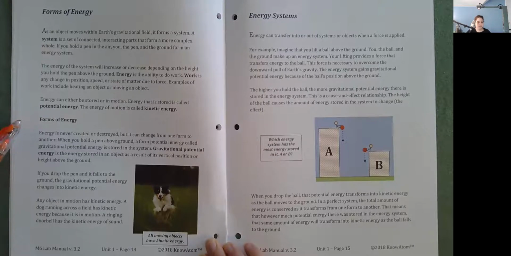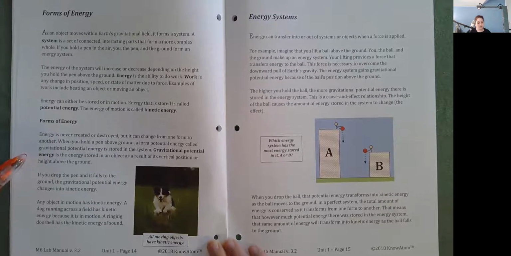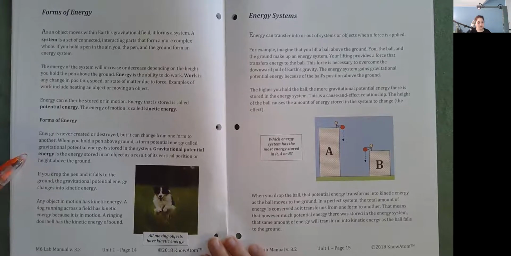Forms of energy. Energy is never created or destroyed, but it can change from one form to another. When you hold a pen above ground, a form of potential energy called gravitational potential energy is stored in the system. Gravitational potential energy is the energy stored in an object as a result of its vertical position or height above the ground. If you drop the pen and it falls to the ground, the gravitational potential energy changes into kinetic energy.